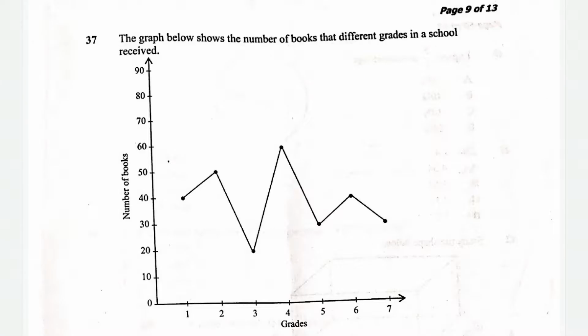150. So 150 were men. So we go to question 37.